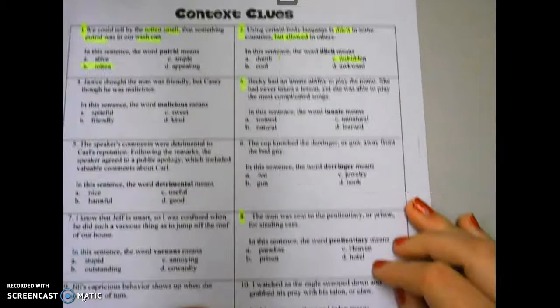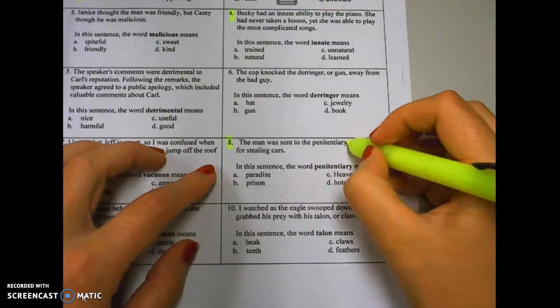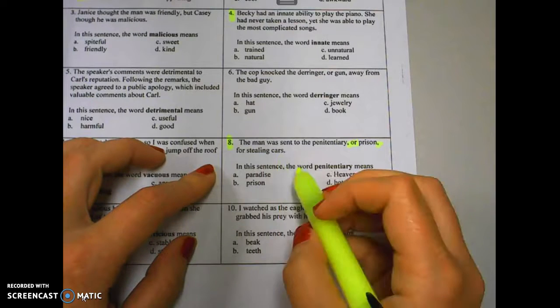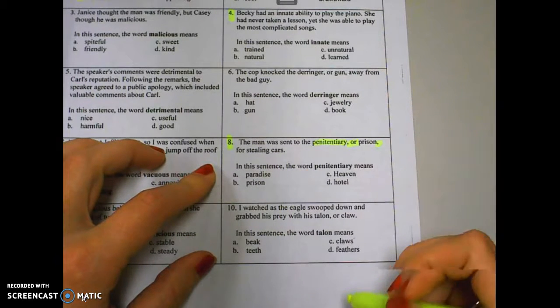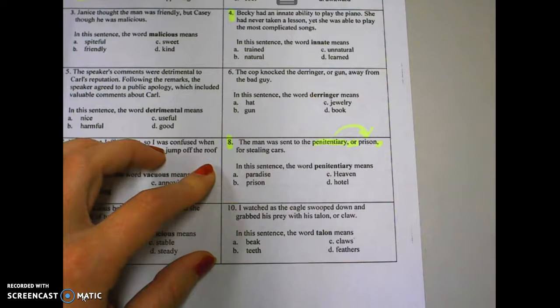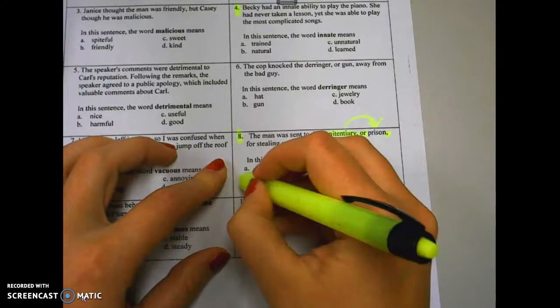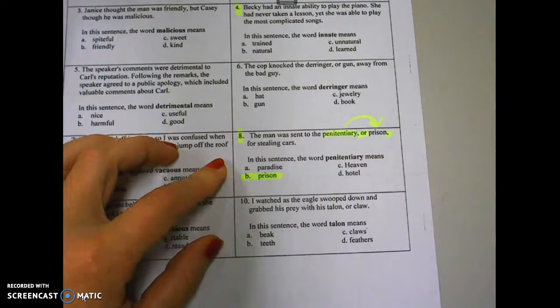We're going to go ahead and jump down to number 8, which is a definition example. Remember, we're looking for my comma sandwich. The man was sent to the penitentiary, or prison, for stealing the car. This is the word, comma, or the definition in the center. Penitentiary means prison. You then double check with your plug-it-in strategy, and you will see that it'll fit.